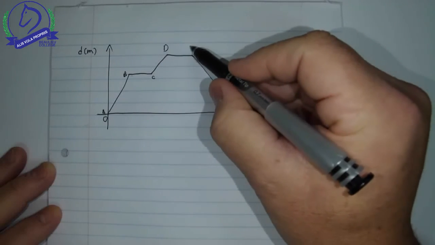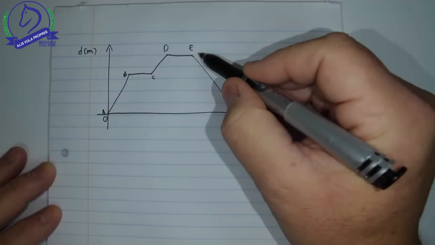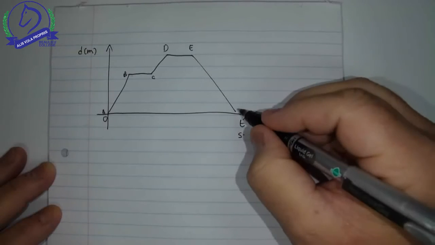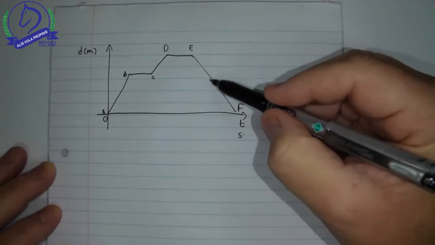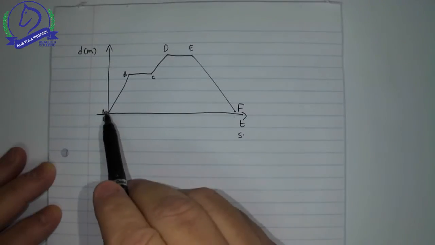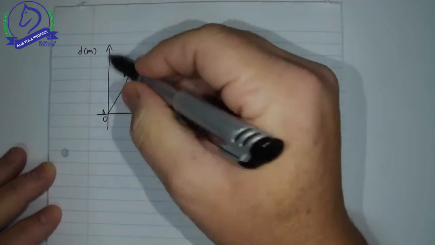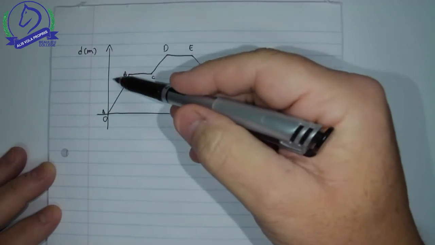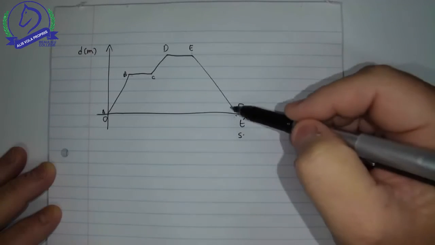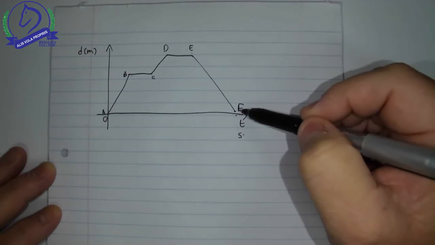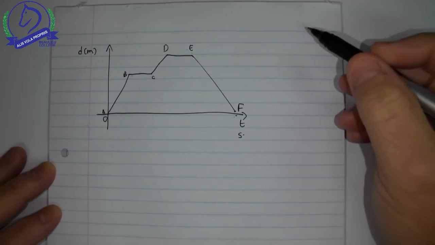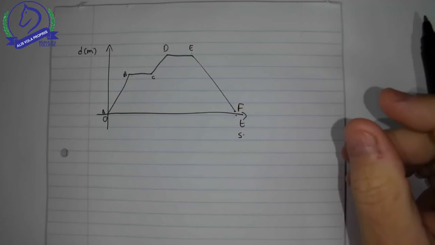Now, between D and E, again we have a flat line, which means that my object might be at rest again. And then between E and F, which is the last point of my journey, remember, the object is not decelerating. The object is returning to the origin. Remember, this represents how many meters from the origin I am, so that means the journey coming back. And again, you will have a gradient, which will tell you the average velocity of this object at any given time. And that is how we've done it in the past.